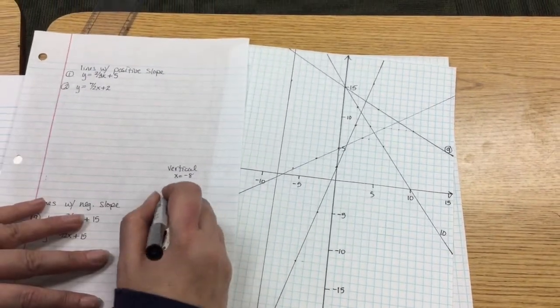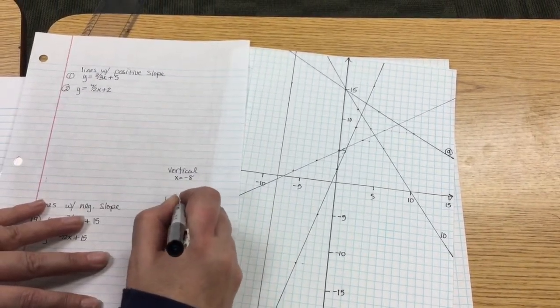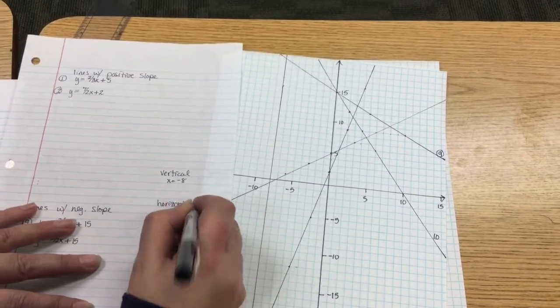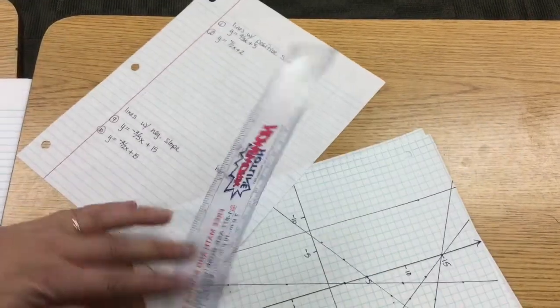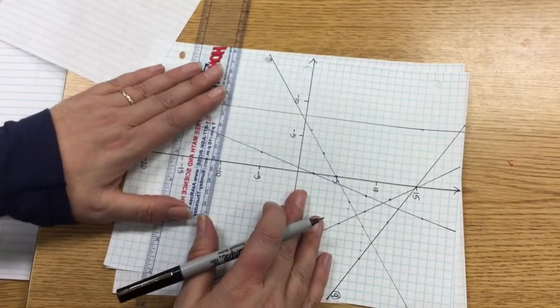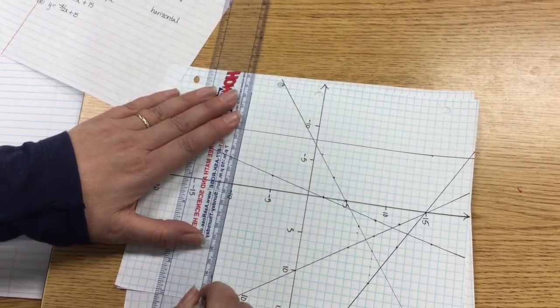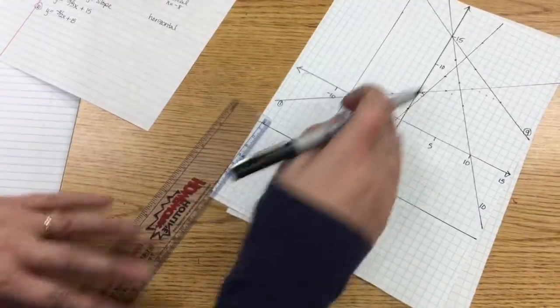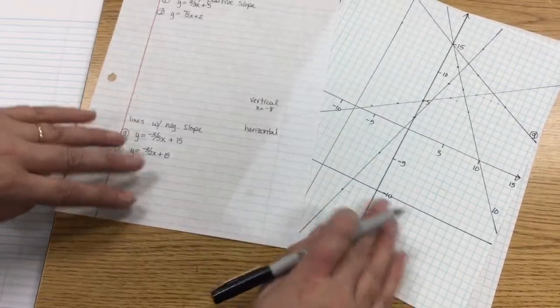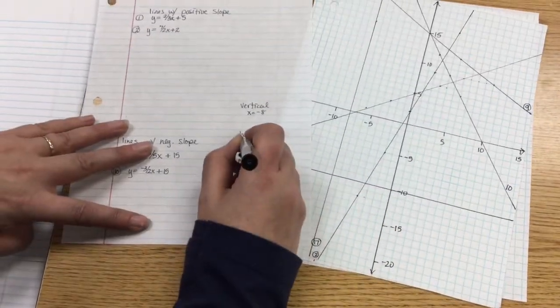What if I wanted to do a horizontal line? Because remember, we need 5 vertical and 5 horizontal. Let's put my horizontal line right here. Well, that's at the equation y equals -10.